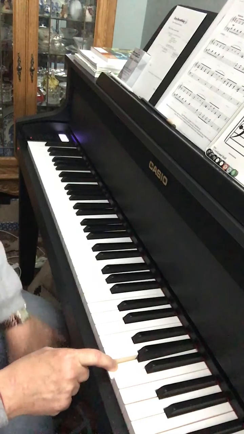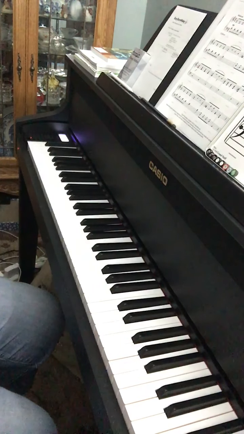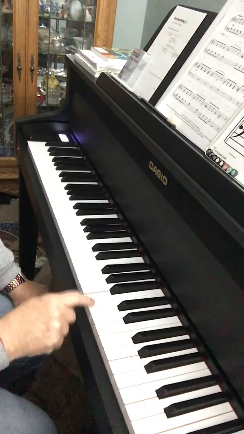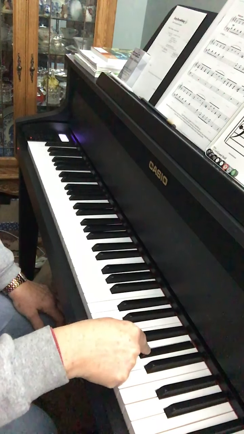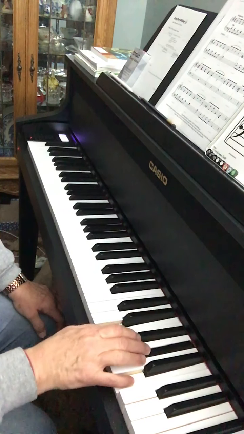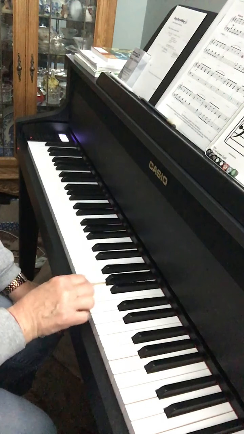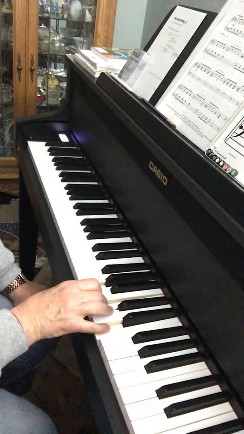Now there's actually three forms of the minor scale. That's the natural form. Another very popular form is the harmonic minor scale, where they take the seventh note and raise it a half step. The reason they do that is so that they can have a major dominant chord. Remember, the first note of the scale is the tonic, and your one chord in a minor scale is a minor chord.